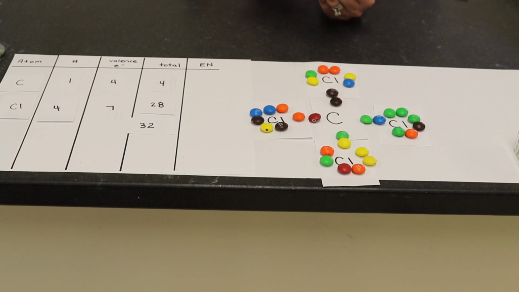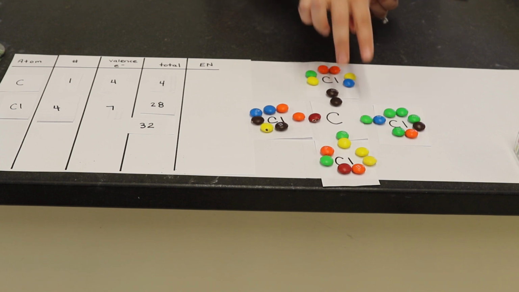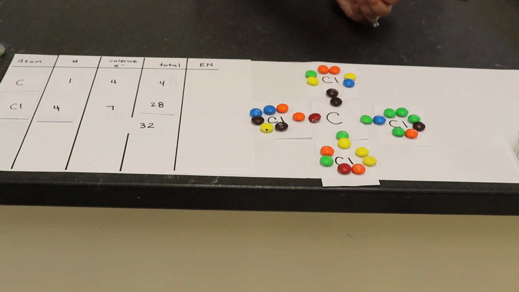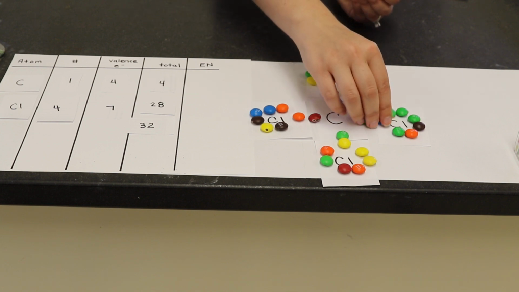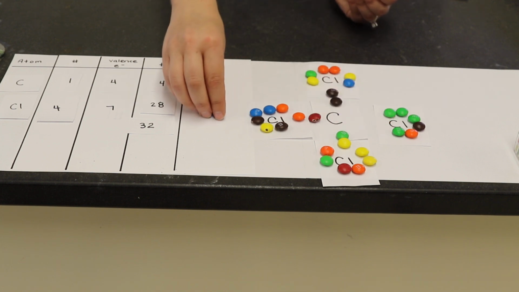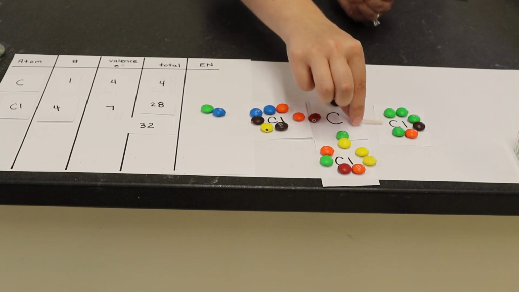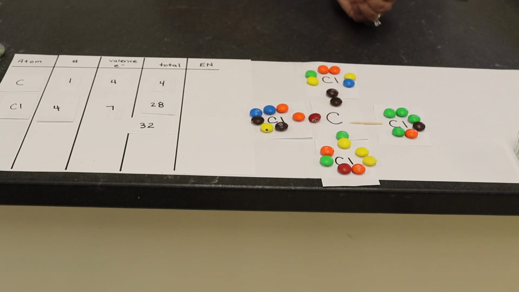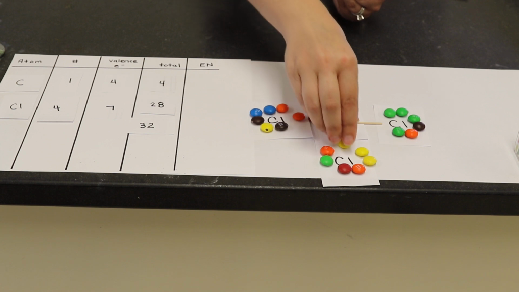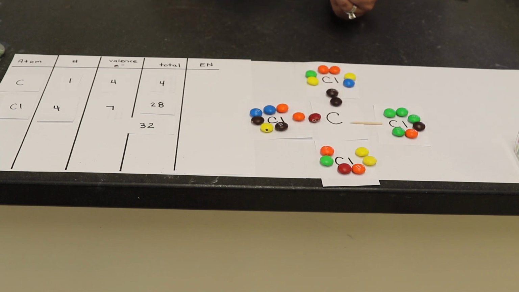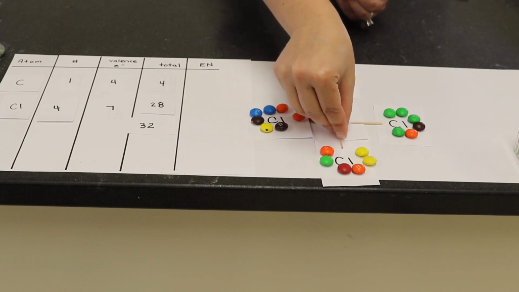Because all of those dots can sometimes get a little bit confusing, we substitute the electrons in between 2 atoms with a line. So these 2 electrons are represented by that line. These 2 electrons are represented by this line.